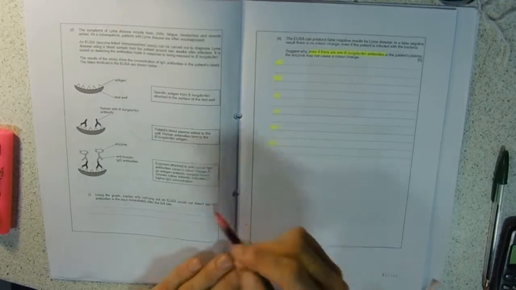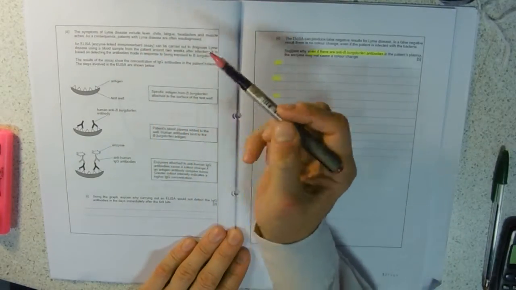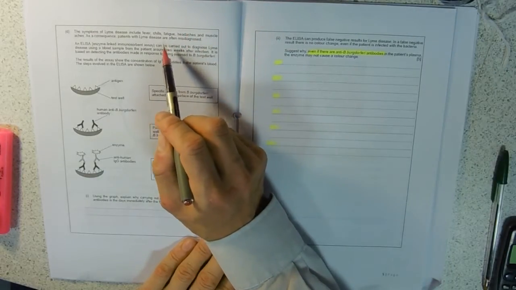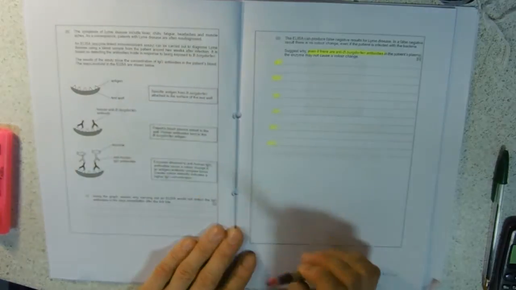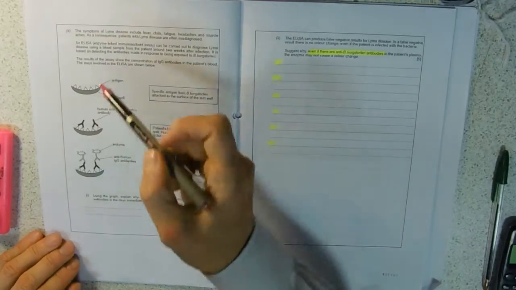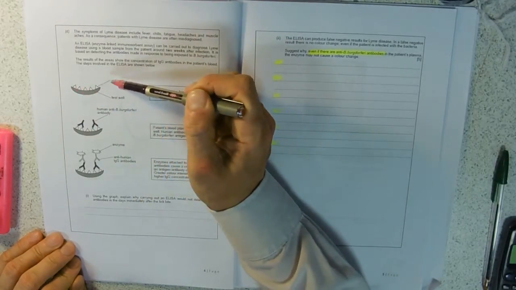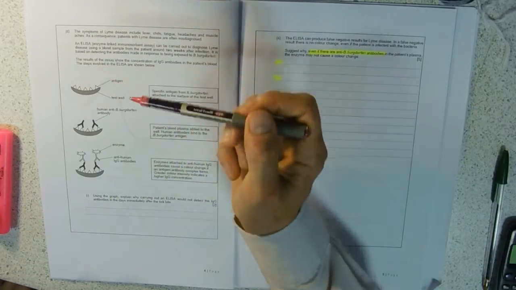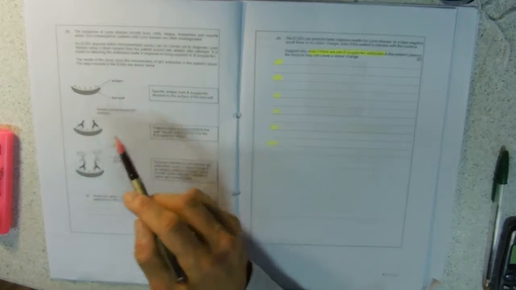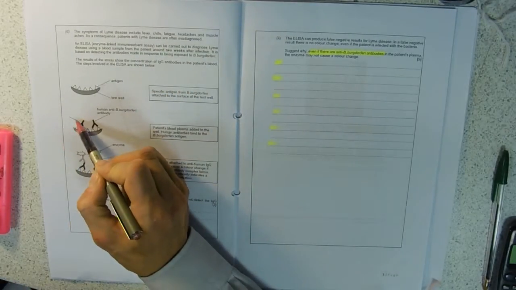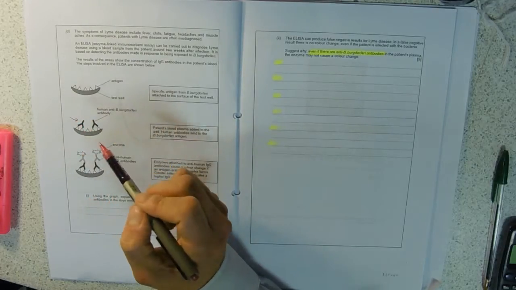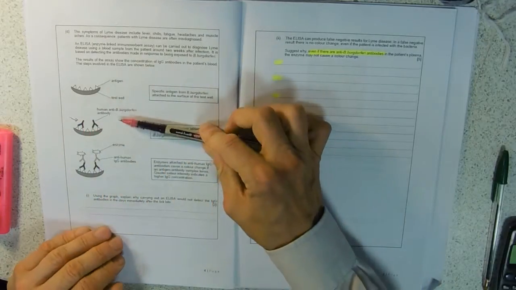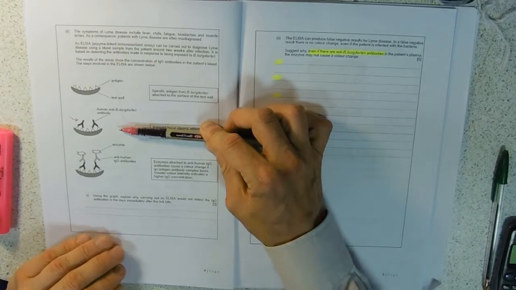Part D, we've got symptoms of Lyme disease. Include various different maladies there, and we've got a test against them. So what's happening with this test? We've produced a test well where we stuck onto this some antigens. So we have put those on, and then we are exposing it to these antibodies which are from the patient's blood. But at the moment we can't actually see whether they've attached or not.